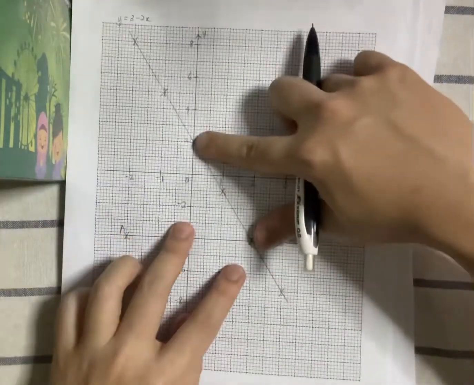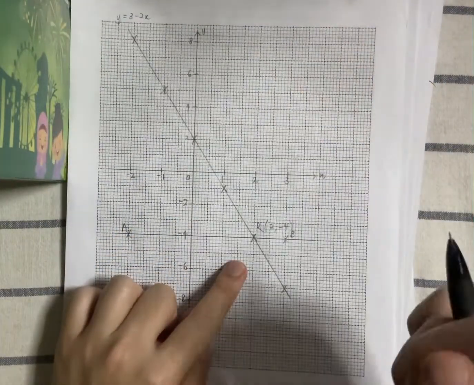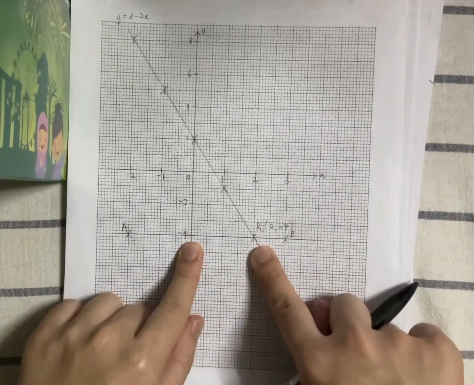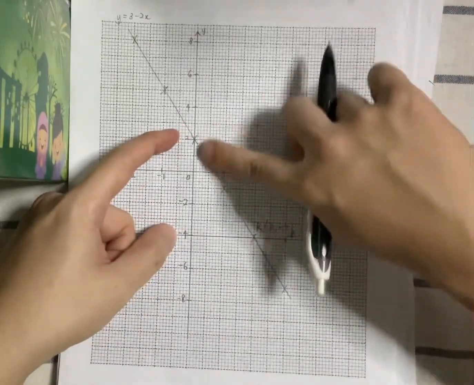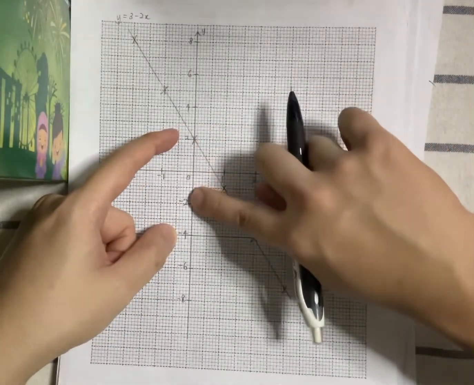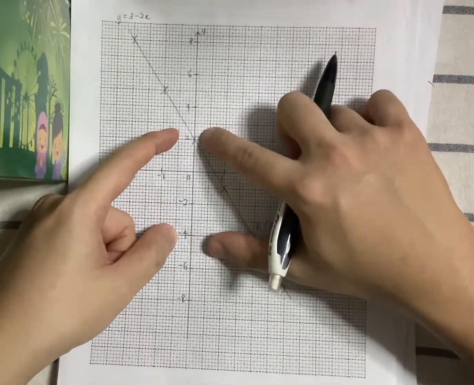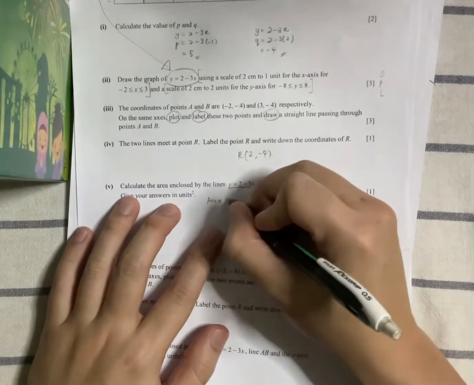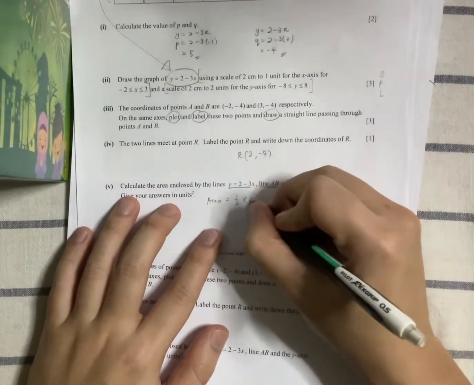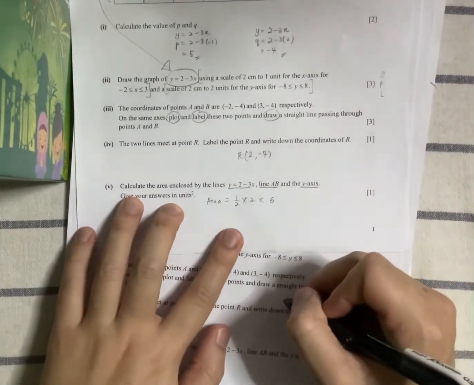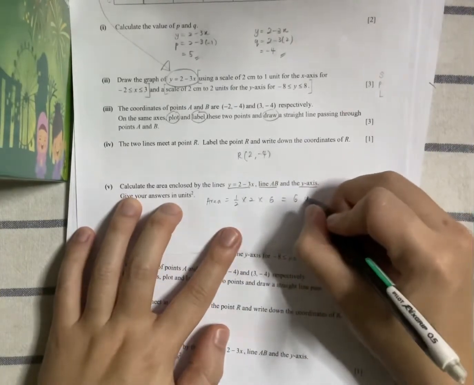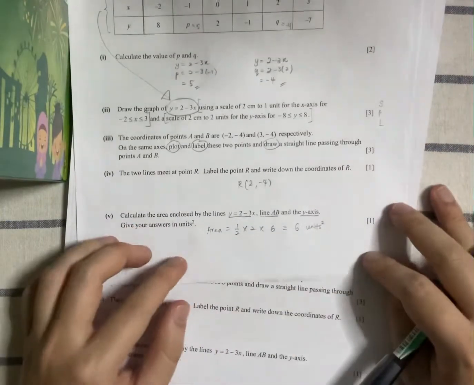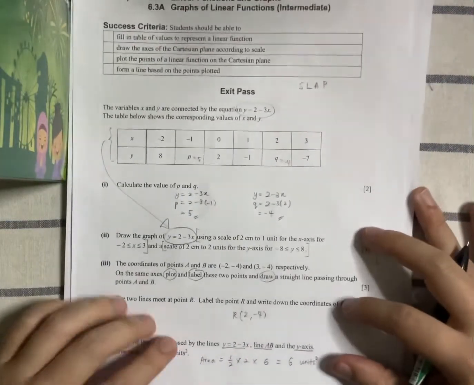So how to find the area of a triangle? Half times base times height. Base, check the scale, it is 2 units. Height, check the scale, 2 to -4, so 2, 4, 6. The height is 6 apart. So here my area would be half times base times height. This will give me 6 units square. So that is the end of the exit pass.